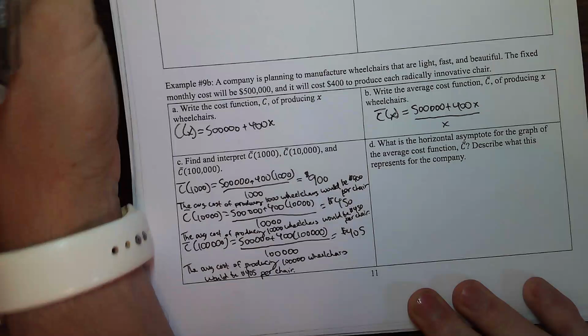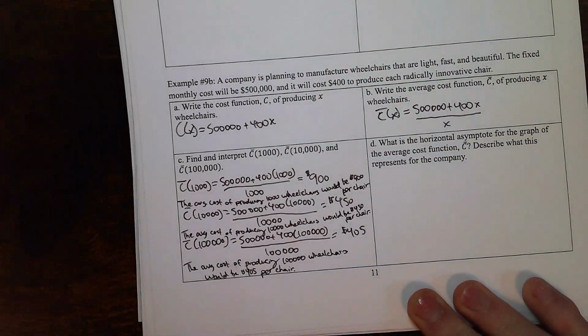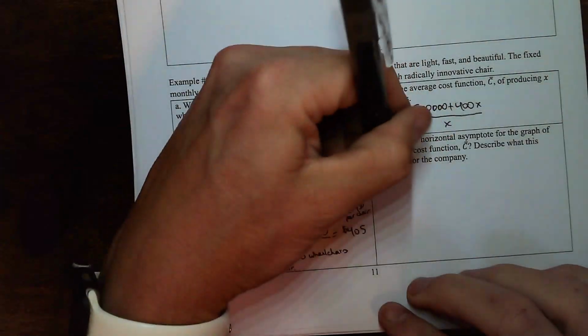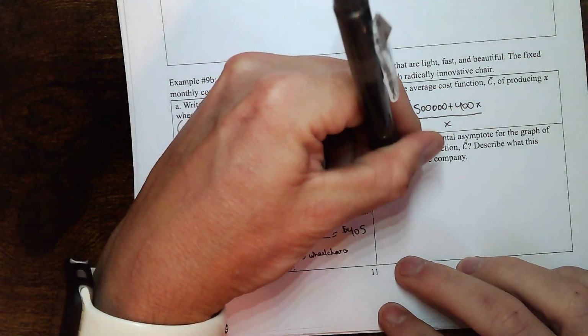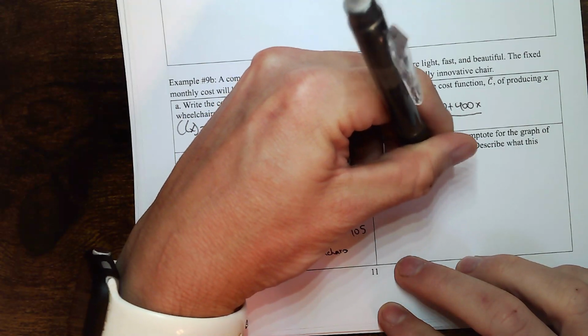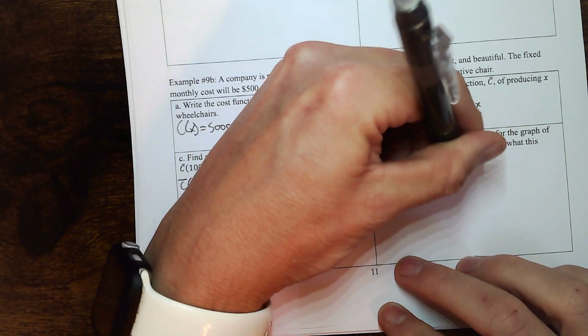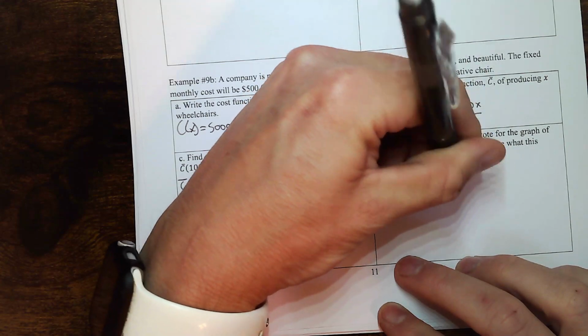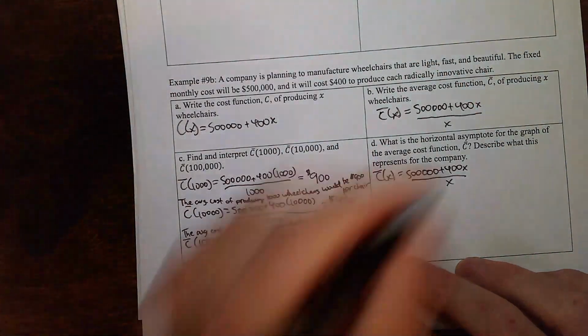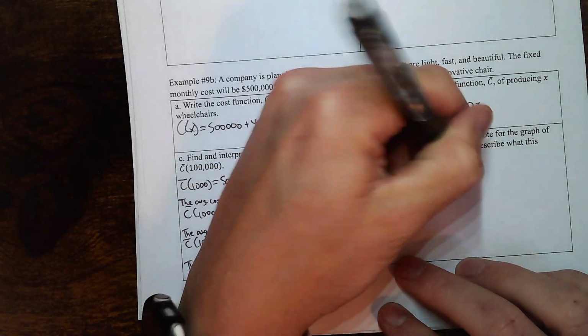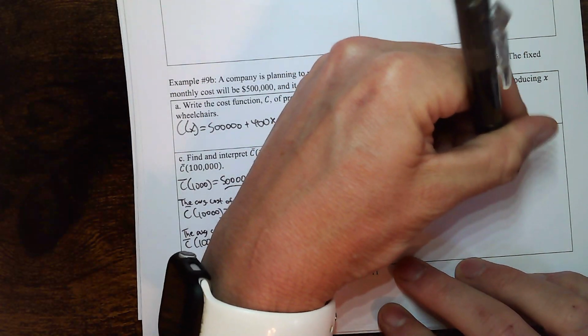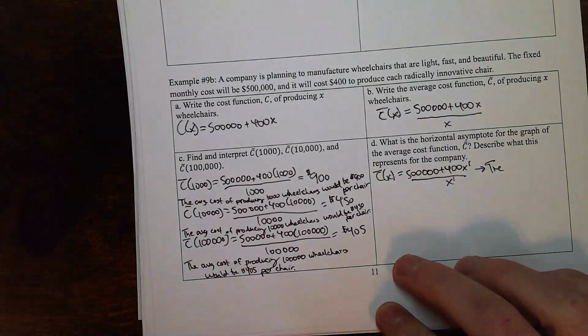They're trying to lead you somewhere, and we're going to talk about that in part D. What's the horizontal asymptote for the graph of the average cost function? Describe what it represents for the company. So for the horizontal asymptote, I'm going to look at (500,000 plus 400x) divided by x. The highest power at the top and bottom is 1 and 1, so it's a tie. So I take the leading coefficient at the top divided by the leading coefficient at the bottom.